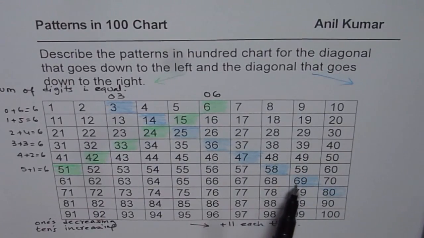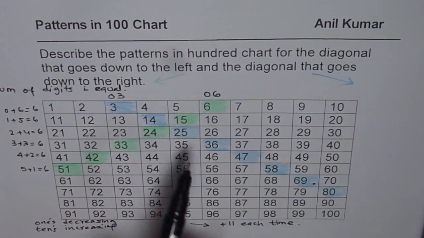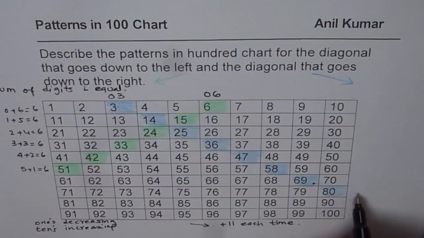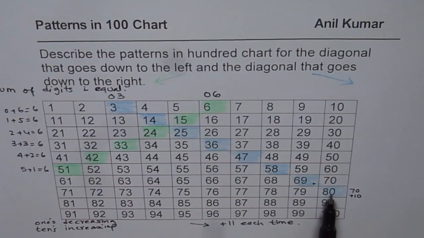Now here you will see a change. After 69 we get 80. So stop at this number. When you say numbers are increasing, do you know the reason why? Because 10, 80 could be thought of as 70 plus 10. Do you understand? So when you say one's position is increasing, it goes to 10. So 80 is 70 plus 10. So strictly 6, 7. You see? Kind of. Right? So there is a difference here, and the reason for the difference is as I'm explaining, correct?